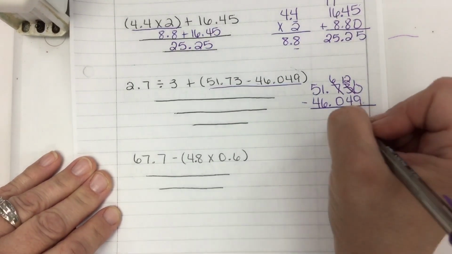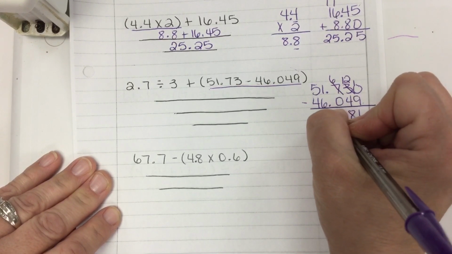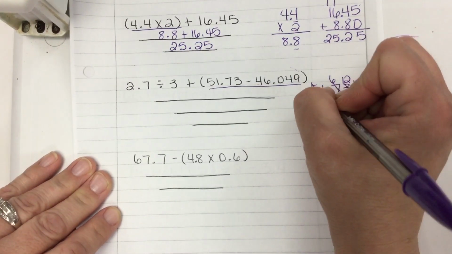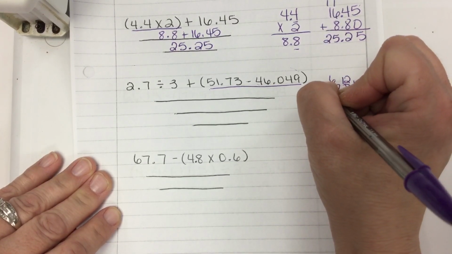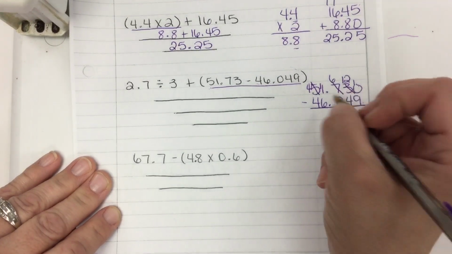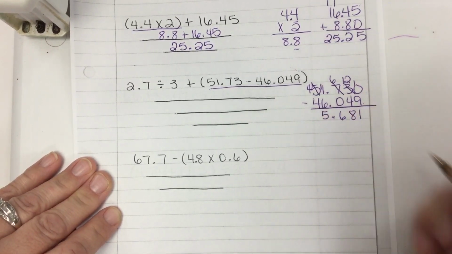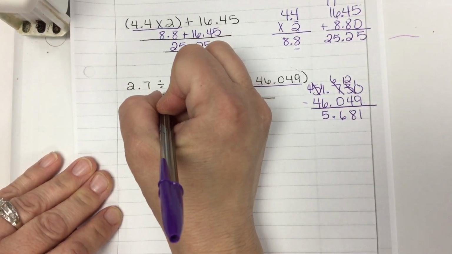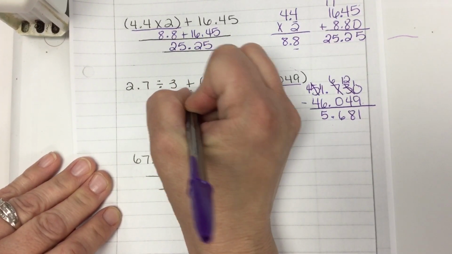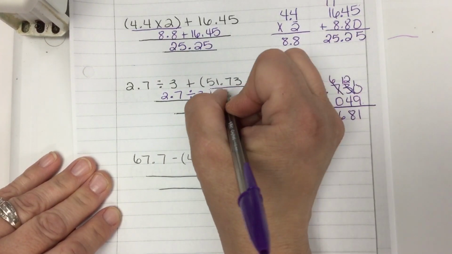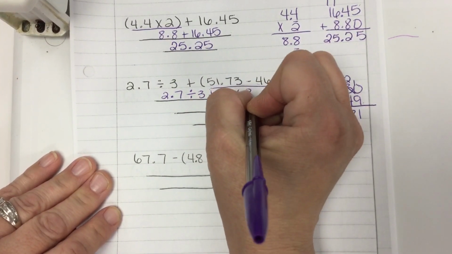Okay, 6 minus 0. Bring down the decimal. 1 minus 6 we can't do, so we have to borrow. 5 becomes 4, and the 1 becomes 11. All right, 11 minus 6 is 5. So we get 5 and 681 thousandths. So we're going to bring 2 and 7 tenths down, divided by 3, plus 5.681.